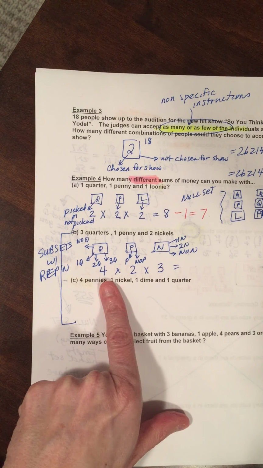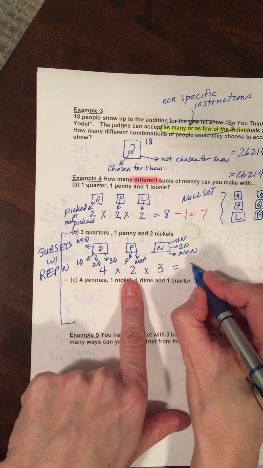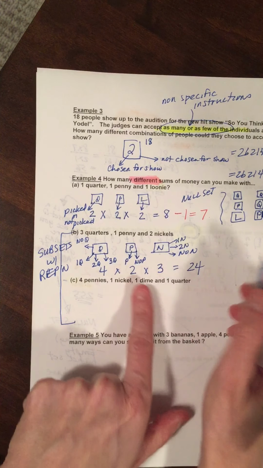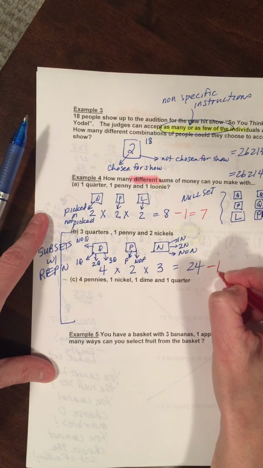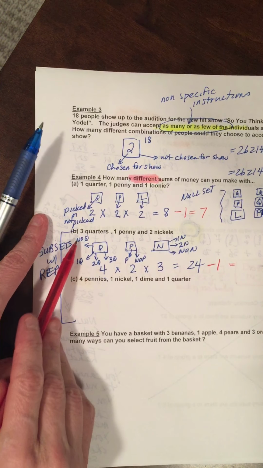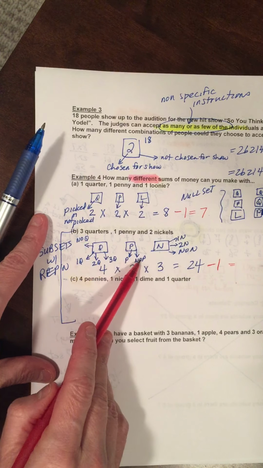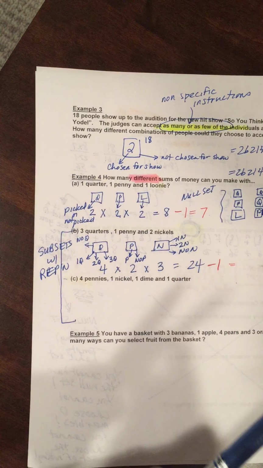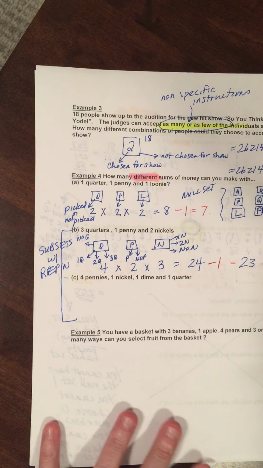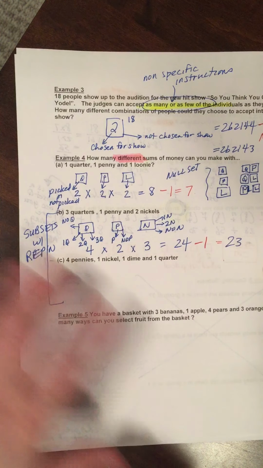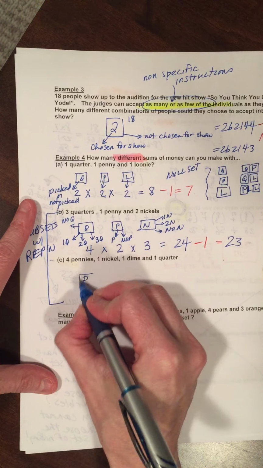So 4 times 2 is 8, times 3 is 24. But again, what we have to very well remember is that within that 24, no quarters, no pennies, no nickels. Null set.